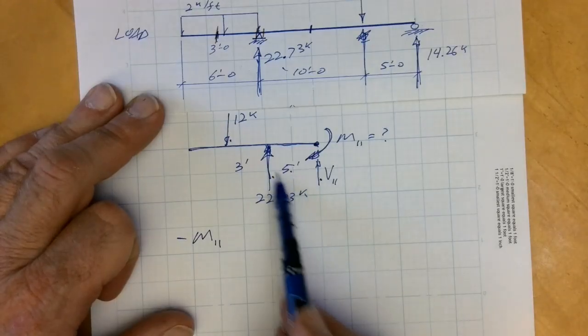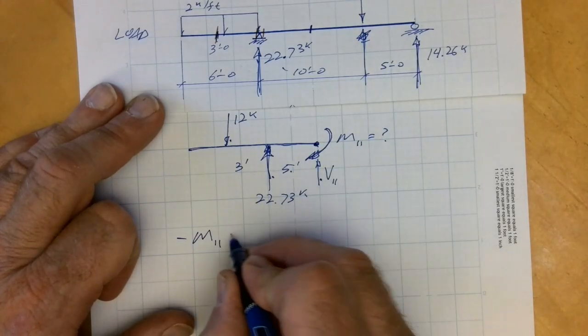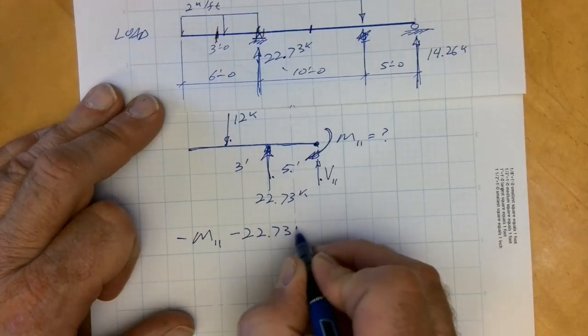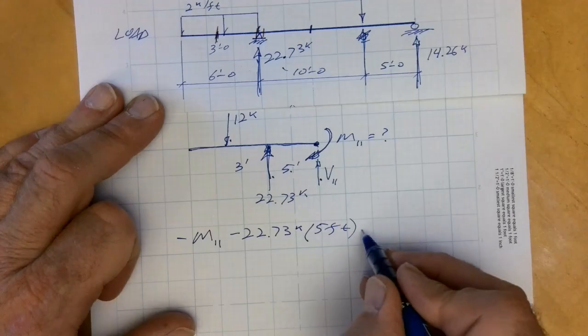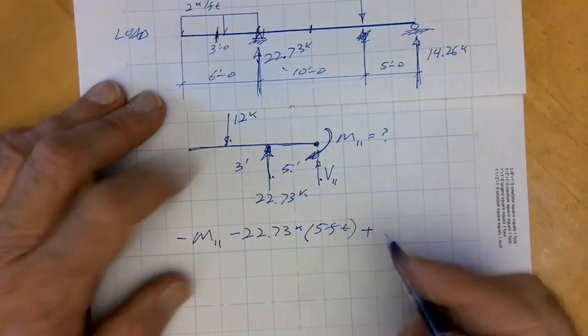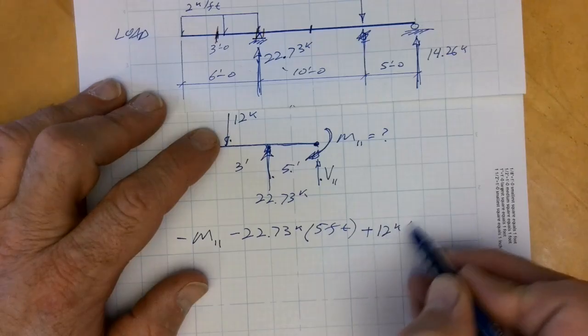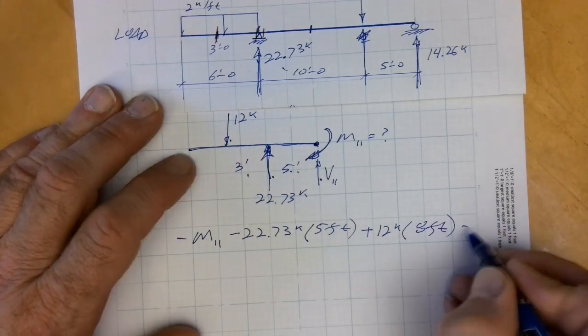And then this force makes the moment in that same direction, so we're going to also say that's negative, and its moment arm is 5 feet. And then this guy is going the other way, so we're going to say that's positive. So it's 12 kips times 5 plus 3, which is 8 feet, equals 0.